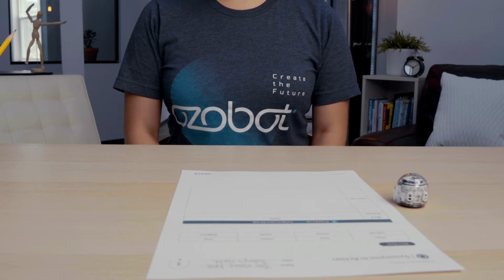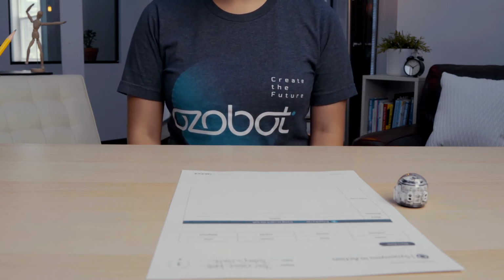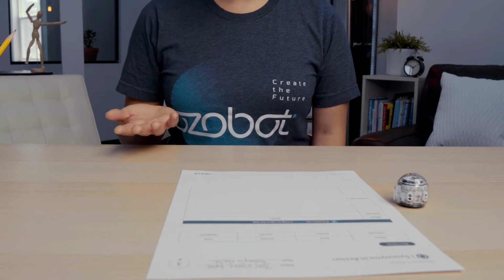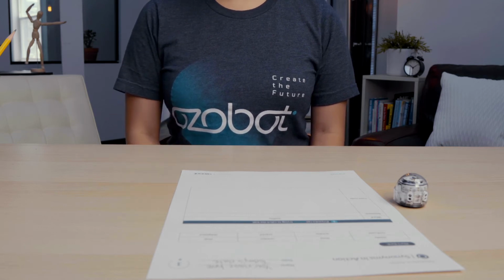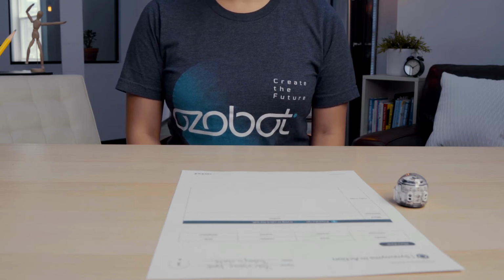Today, your bot is going to help you demonstrate the meaning of different pairs of synonyms. Before your bot can get into action, you will need to read a sentence to determine the meaning of a word and to match it with its synonym.